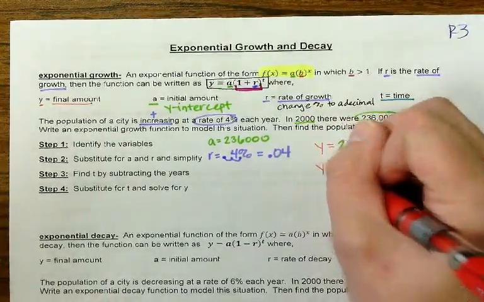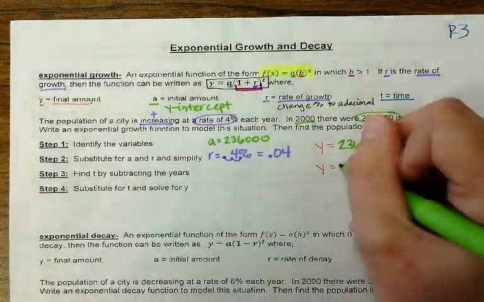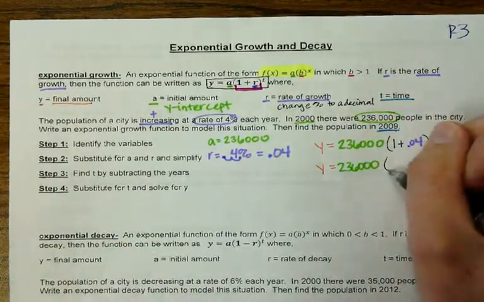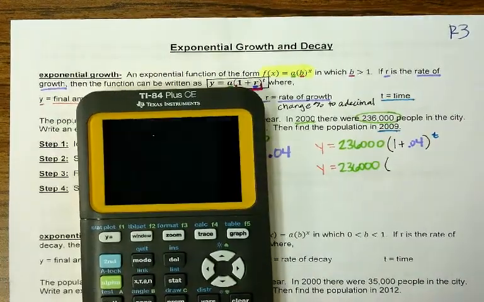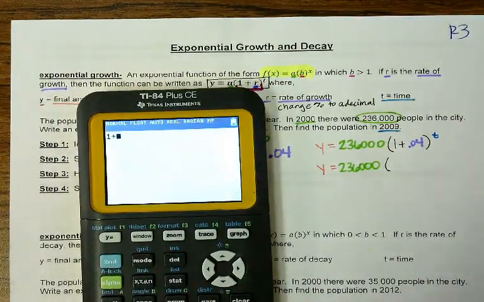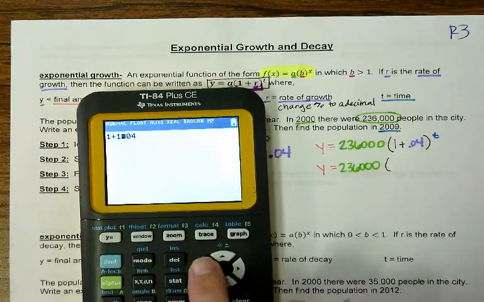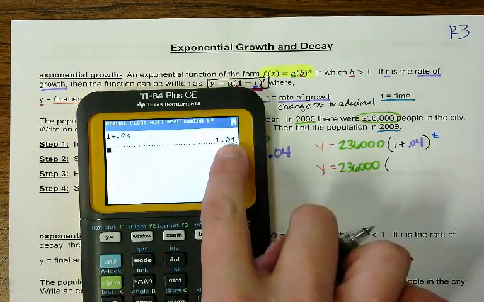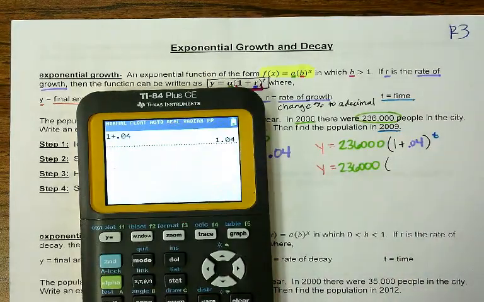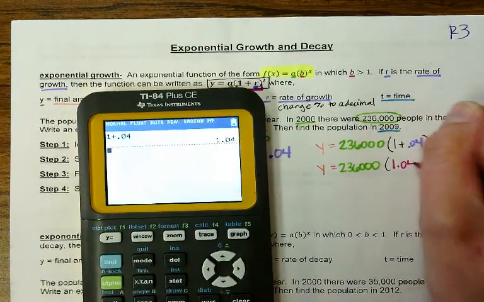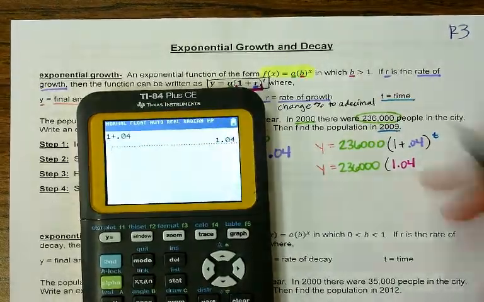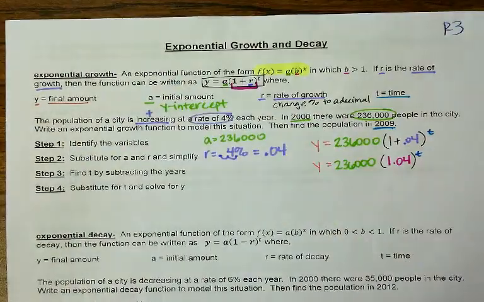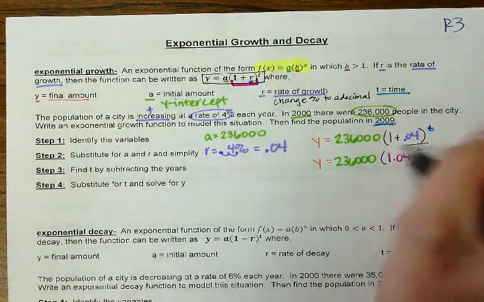We want to say y is equal to 236,000 times, well, guys, what's 1 plus 0.04? Oh, wait, sorry, I'm giving you all the answer. 1 plus 0.04. It is 1.04. So inside this right here, we are going to put 1.04. And then we are going to raise that up to the t power. So this right here is my simplified exponential function.